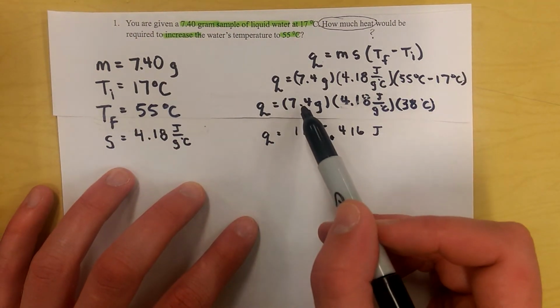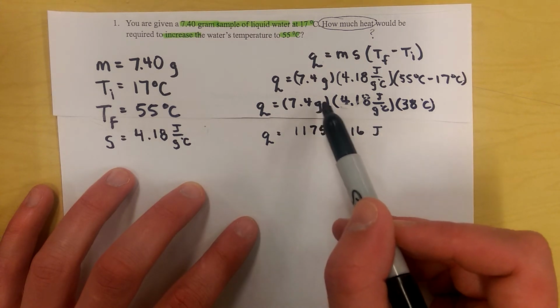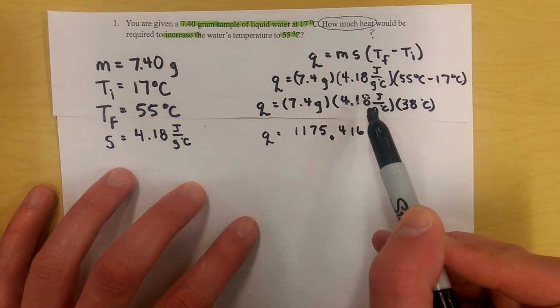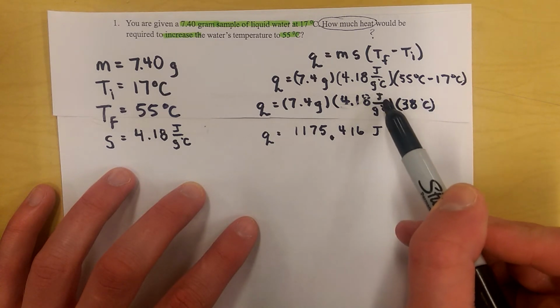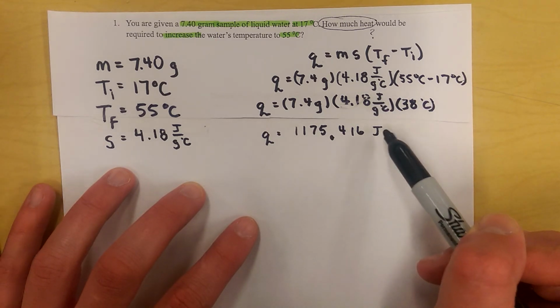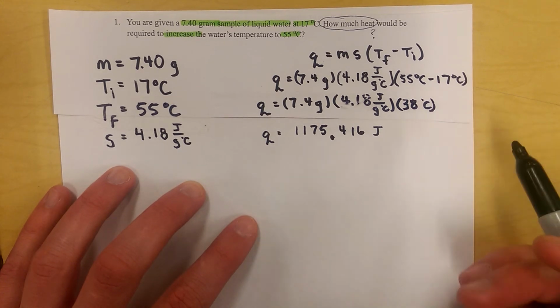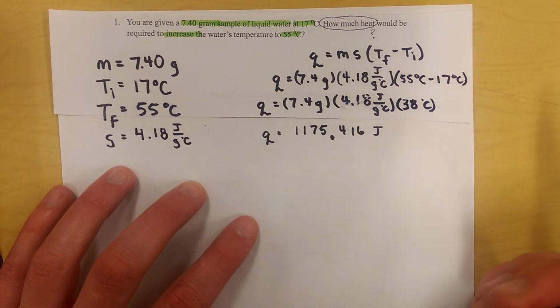So again, we took our mass and multiplied by the specific heat value, so my gram term is going to drop out. And then we multiplied by our temperature term, so my Celsius term drops out. We're only left with joules at the end. So our unit for Q, or the unit for our quantity of heat, is going to be joules.